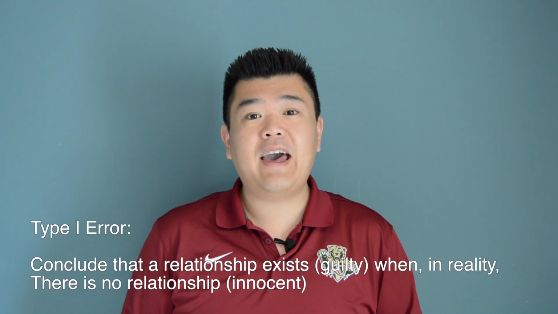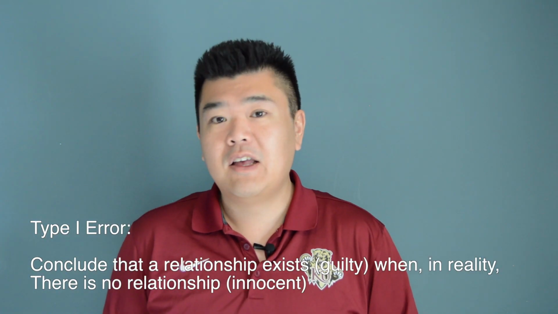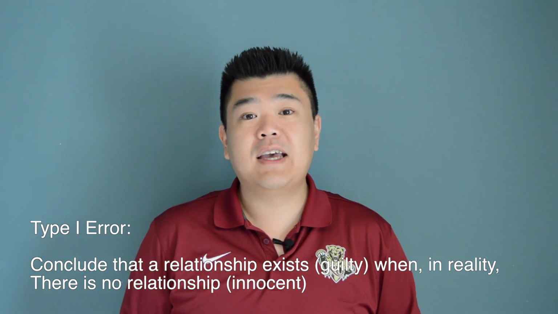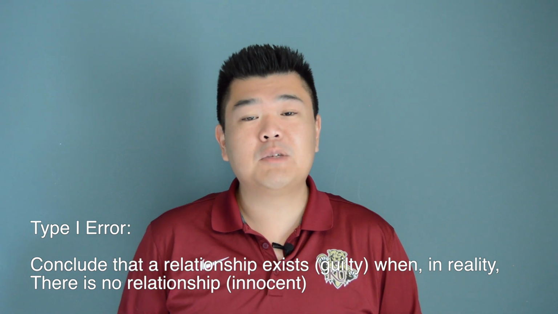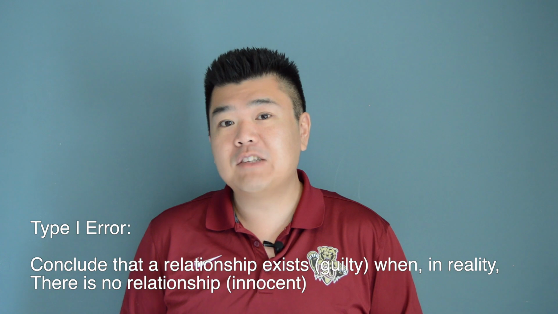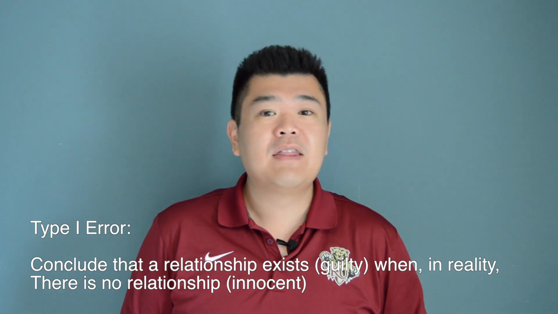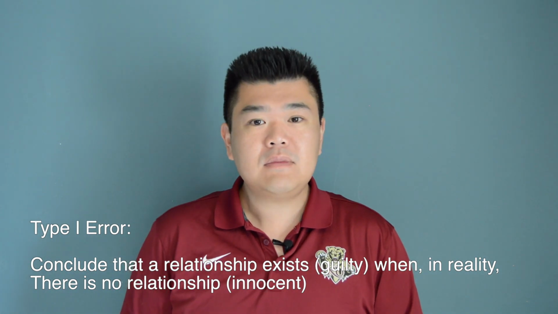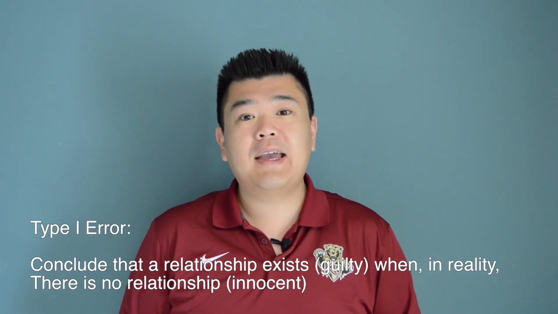But there are two possibilities for mistakes, both in court and statistical inference. The first mistake is that the suspect or defendant is in reality innocent, but based on the evidence, we conclude that the defendant is guilty. Once again, in reality, X might not be responsible for Y. There might be no relationship between X and Y. But based on our evidence, we might mistakenly conclude that X, in fact, did cause Y or did commit the crime. In this context, we would have made an error.